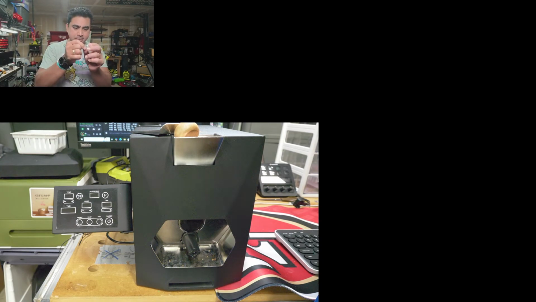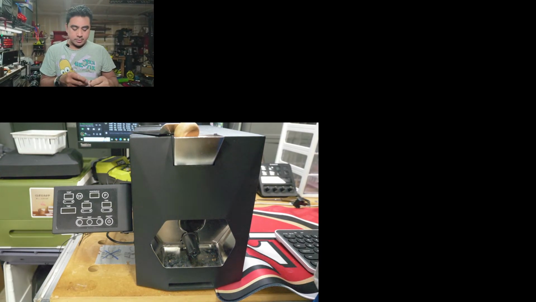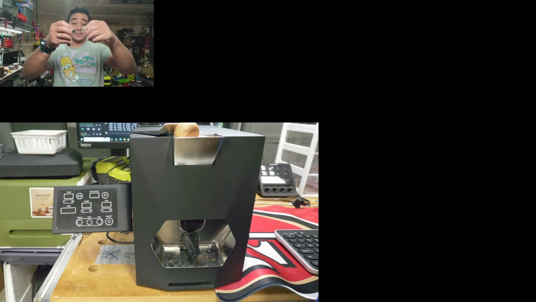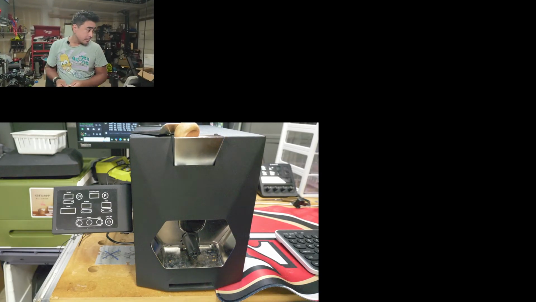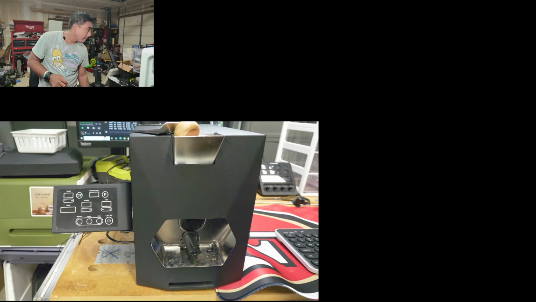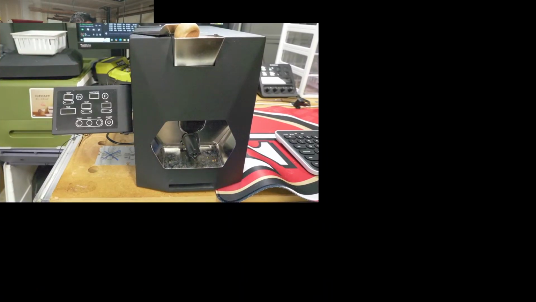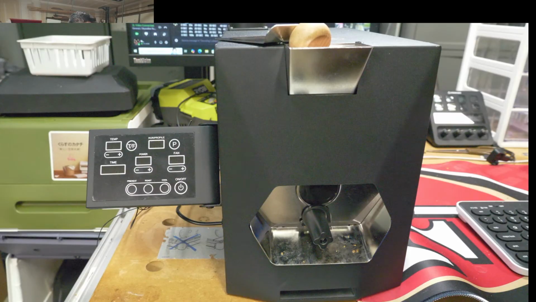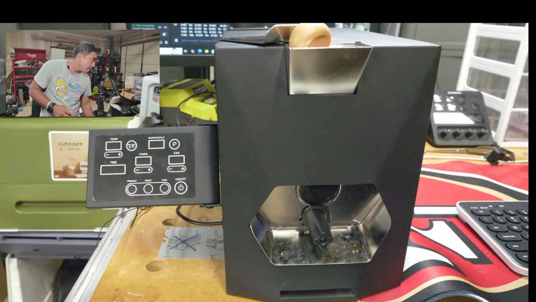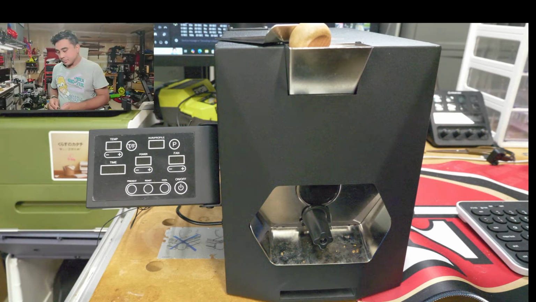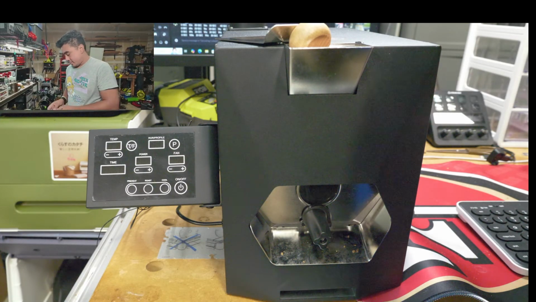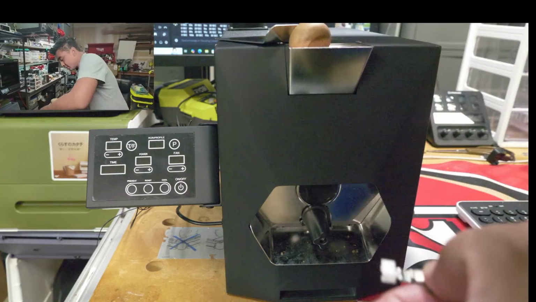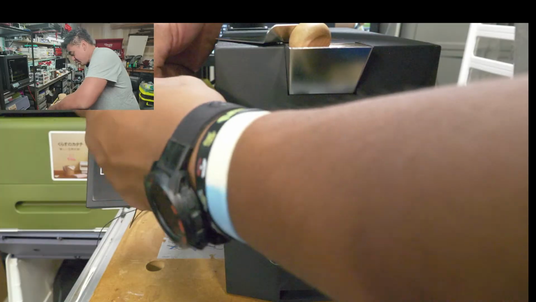It's a little JST to USB-C male, because that plugs into the female. That goes in like that, and this will plug into this little harness over here. That plugs right in.